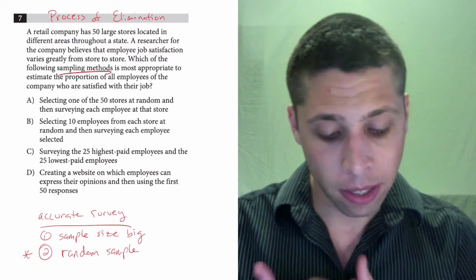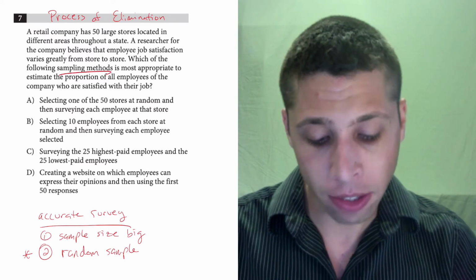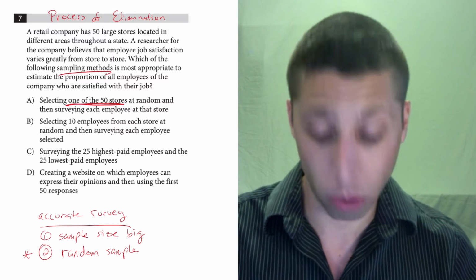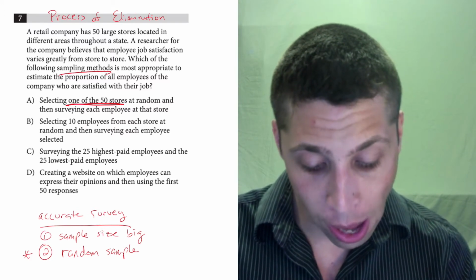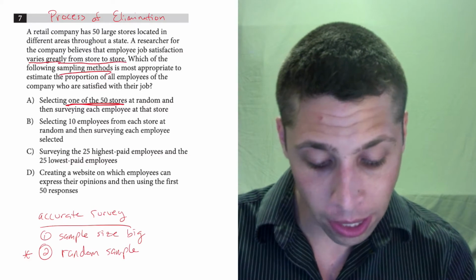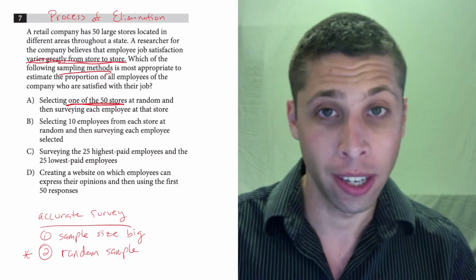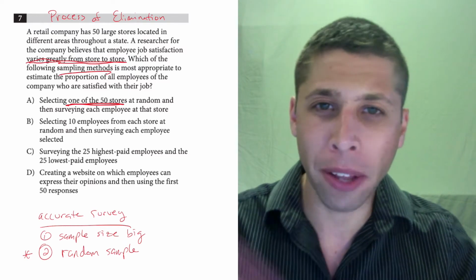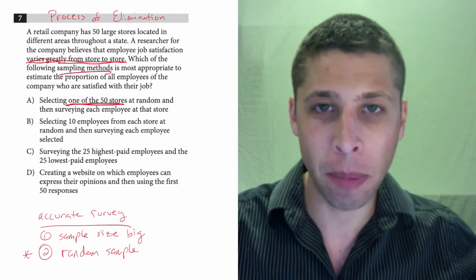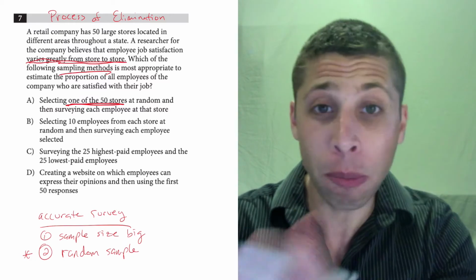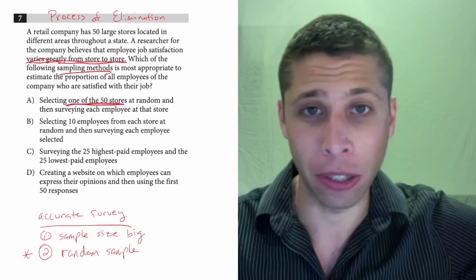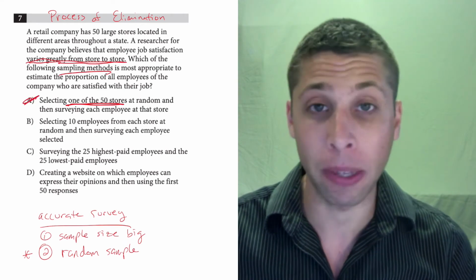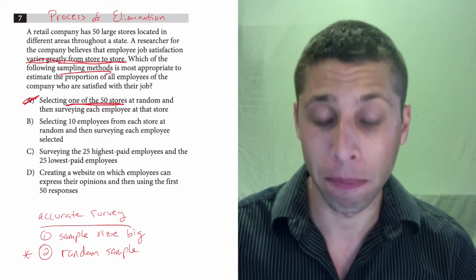Choice A, selecting one of the 50 stores at random and then surveying each employee at the store. Well, this kind of goes against the person's goal, right? We want to find out how the stores vary. They're saying in this question that job satisfaction varies a lot from store to store. So how would we learn about that variation if we only asked the people at one store? We need to know how the people at store A compare to the people at store B. What do they think? How are they different? Who's happy? Who's not? So this is defeating the purpose. It's not asking a good group of people.